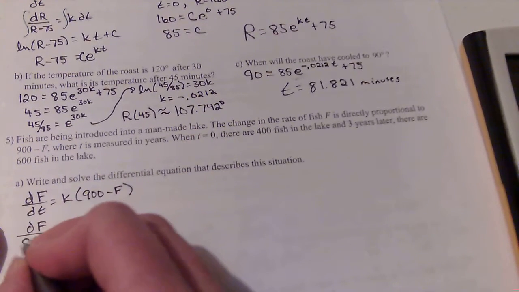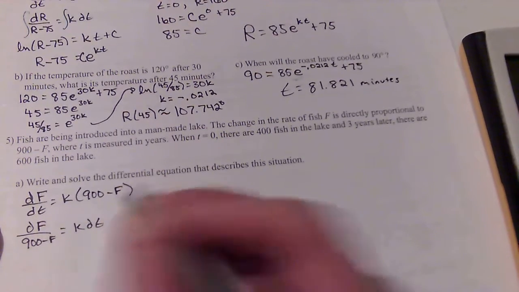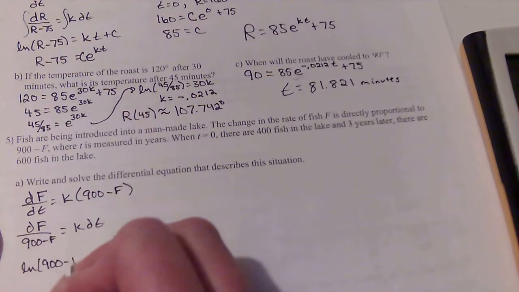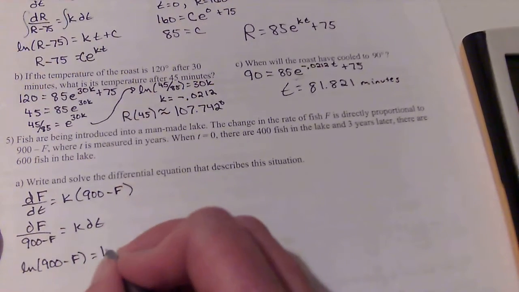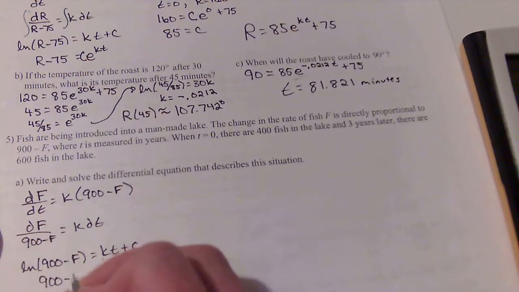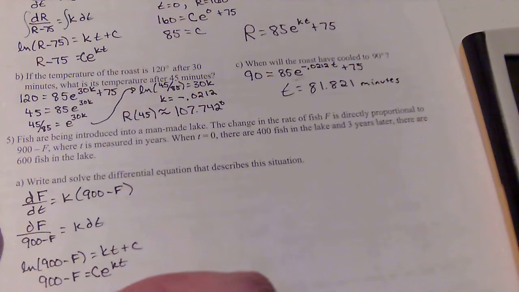Rearrange. Take the integral. Rewrite. Make that C in front, which gives me, oh, let's see, I'm going to have to rearrange some stuff, huh?